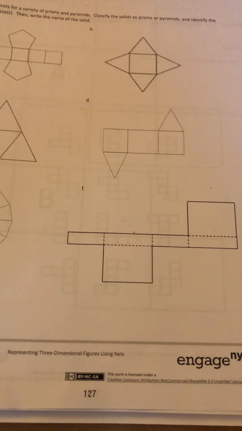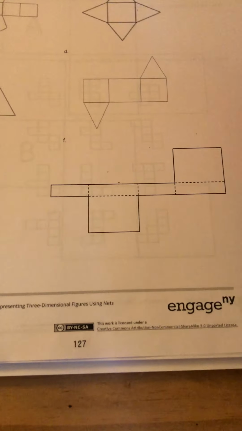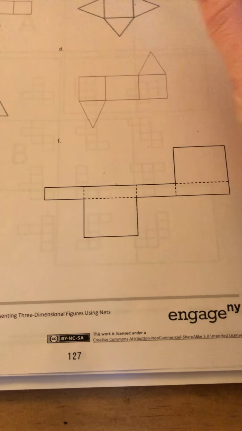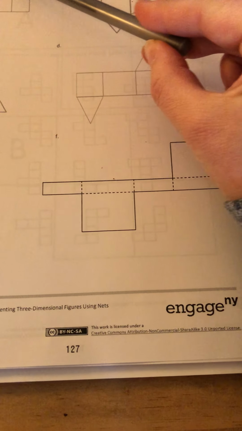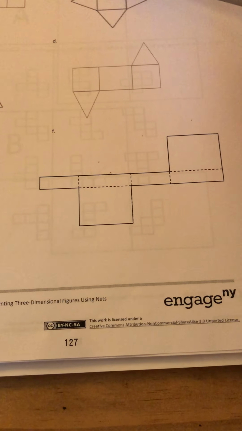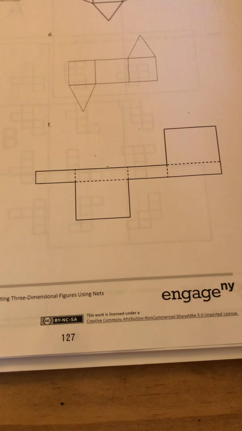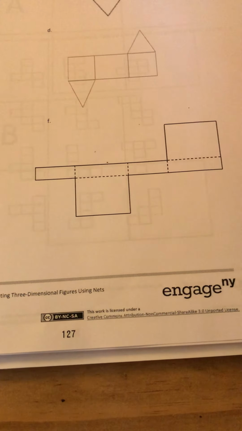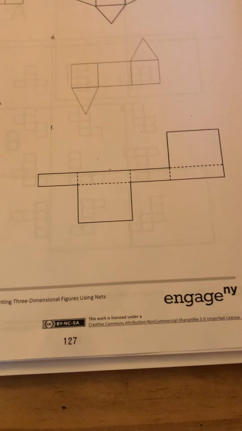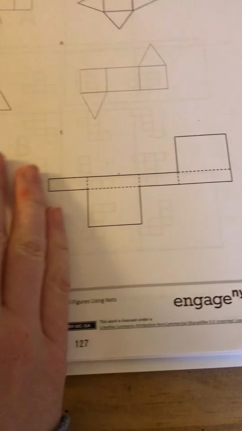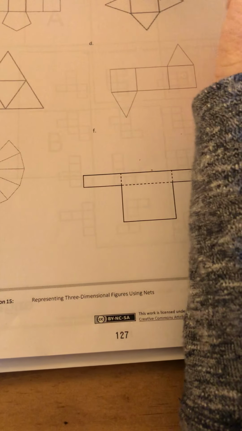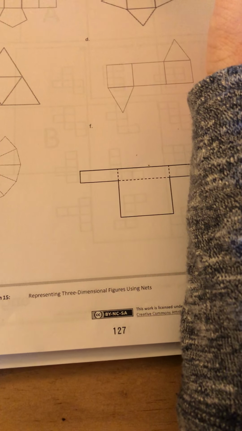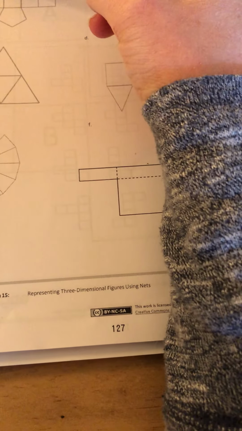Okay, the next page, it says we don't need to sketch a net. Below are the nets for a variety of prisms and pyramids. Classify the solids as prisms or pyramids and identify the shape of the base. Then write the name of the solid. Okay, so classify the shape of the base and then write the name of the solid.